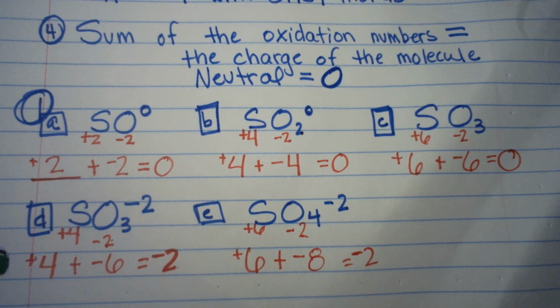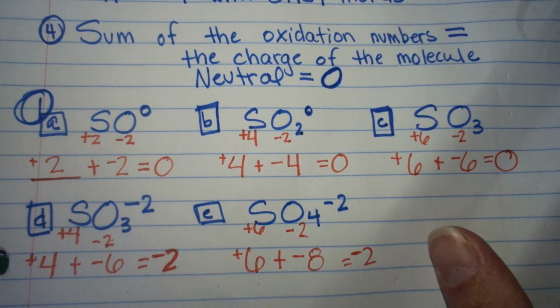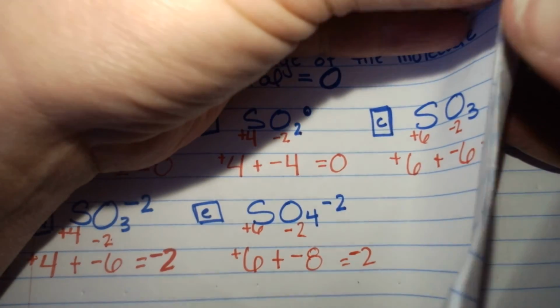I wanted to come down to number 5 because number 5 we have 3 elements. So let's go ahead and do a couple of them from 5. I'm going to flip my paper so we can have enough space. Alright. So number 5, and we'll just get started. A says HPO3. So we have 3 elements here.